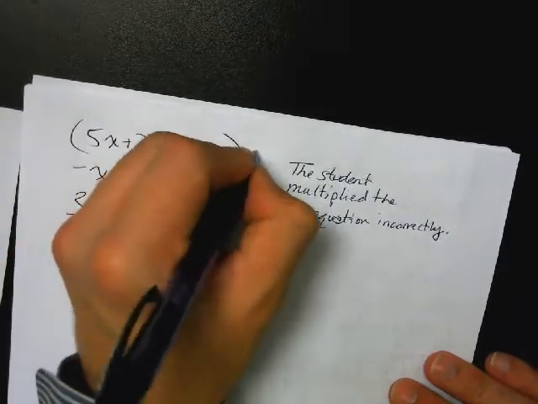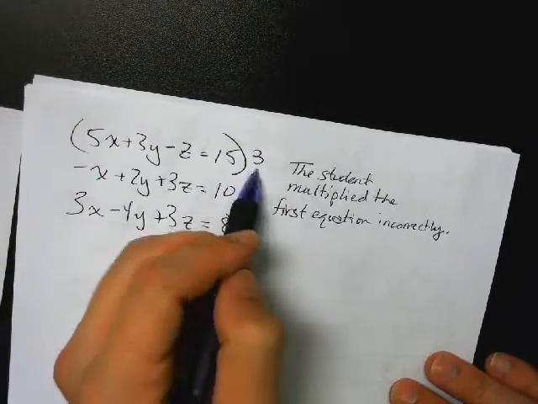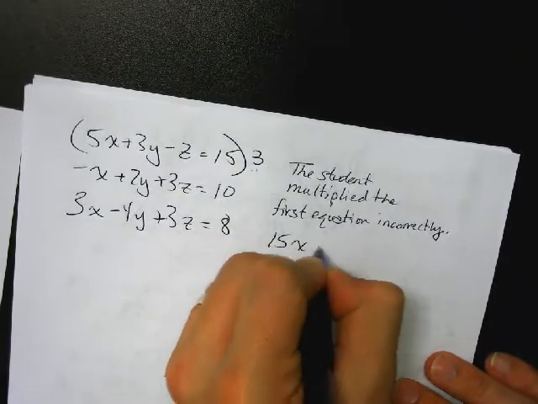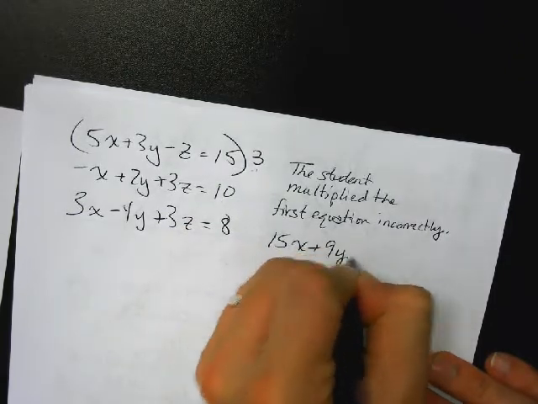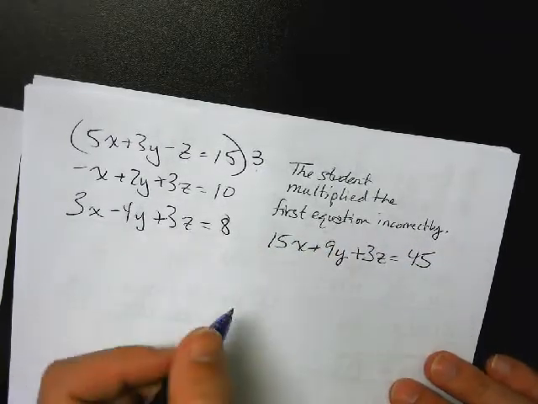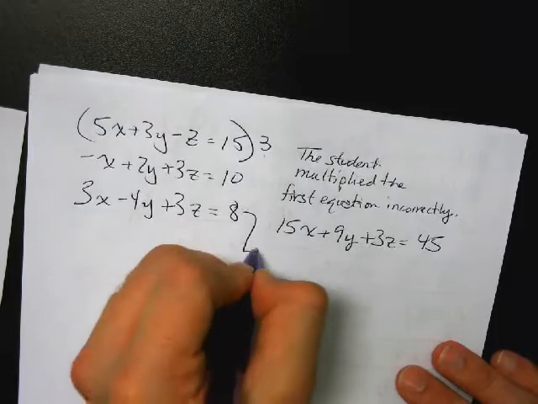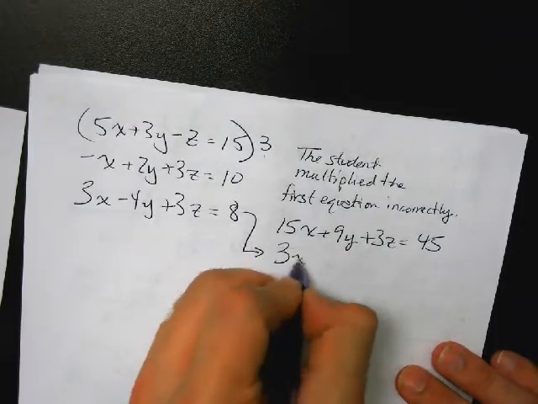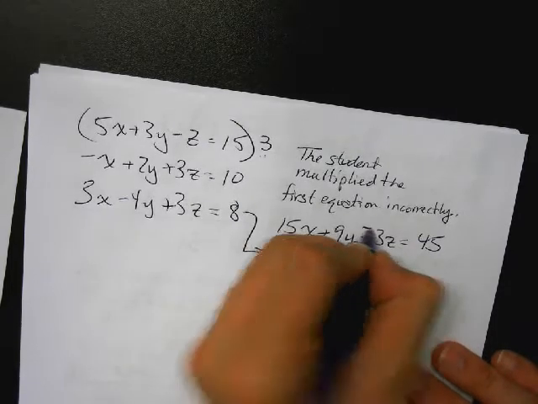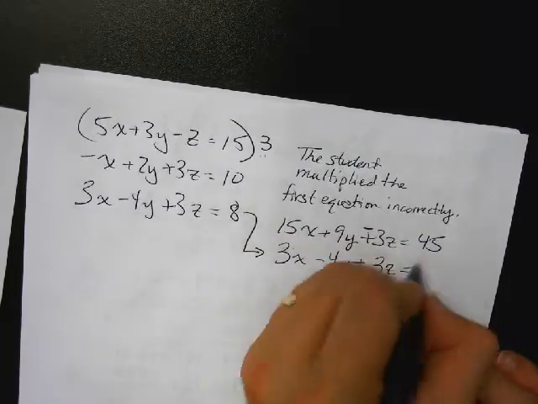If we multiply this top equation by a positive 3, that should give us 15x plus 9y plus 3z equals 45. And your C line, which they kept, is going to be the 3x minus 4y plus 3z equals 8.